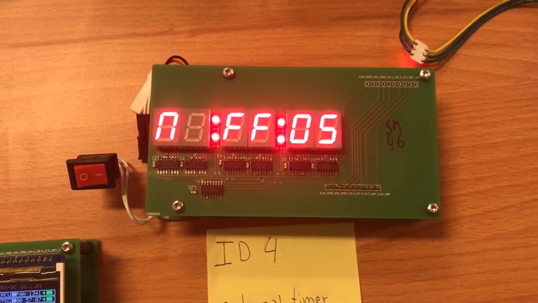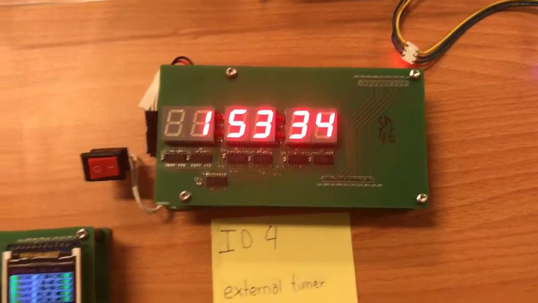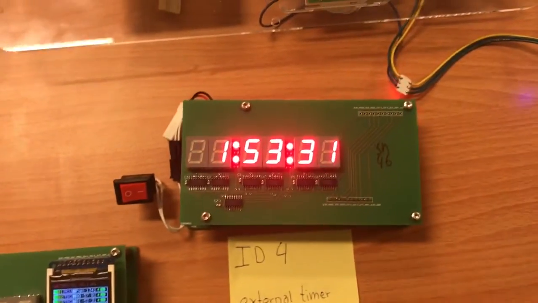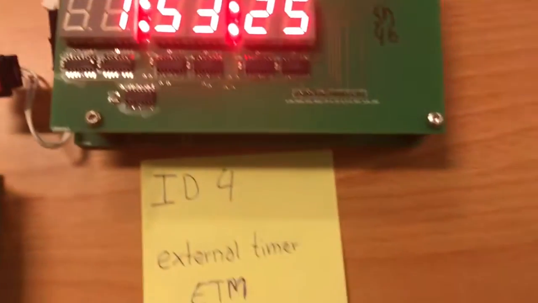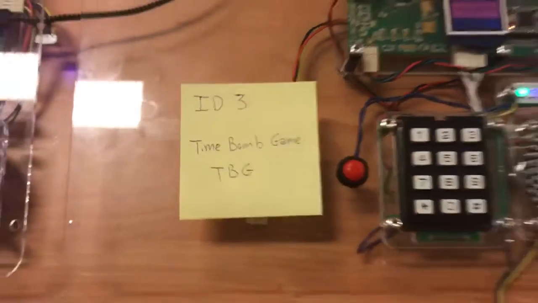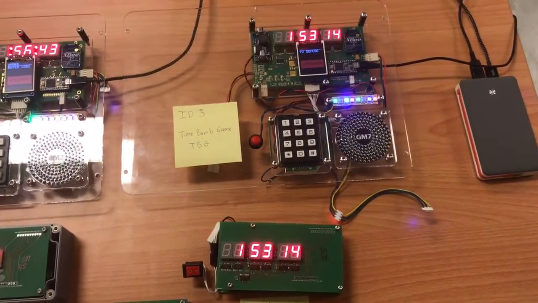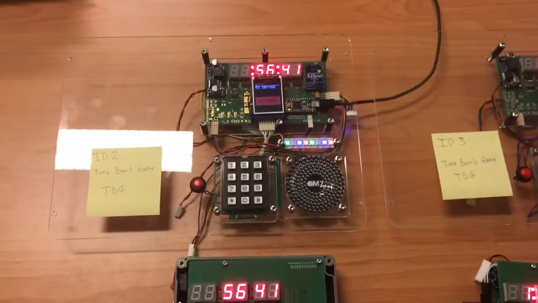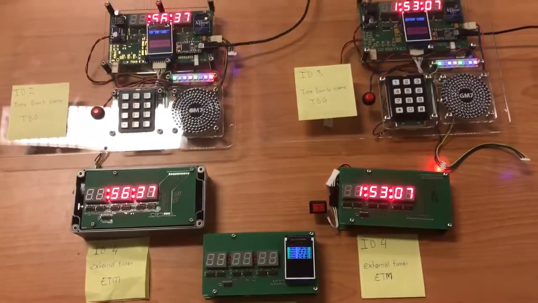Now it's resetting again. Now it's ID 5. So it got a new ID from the controller, and now it's showing the time of a bomb. As you can see here, its link of 05 is ETM, which is this device. Its link is 03, linked to time bomb game 3, which is this one here, and this one is showing that time. Great, right? All happy peppy, the game master is set.